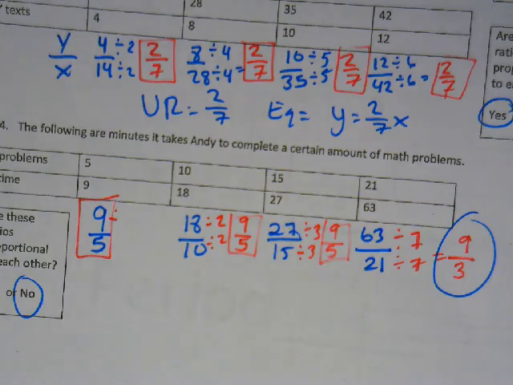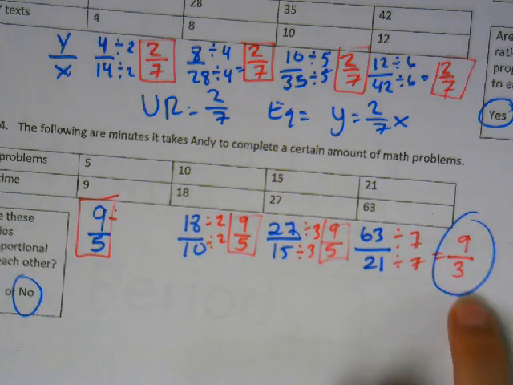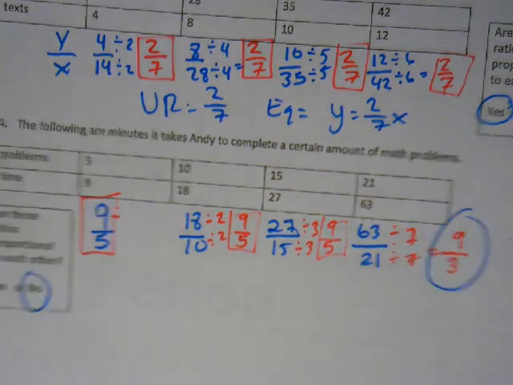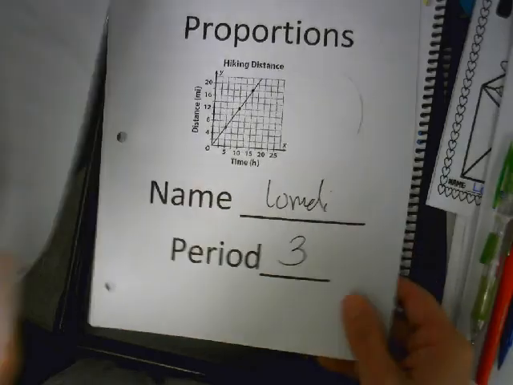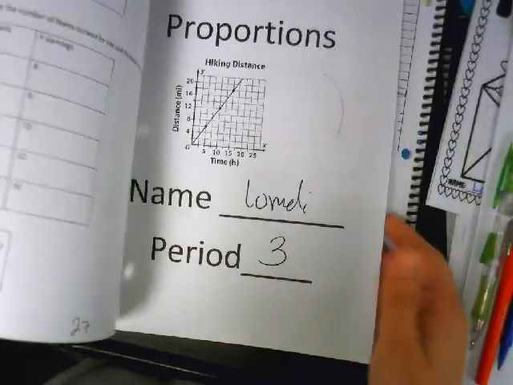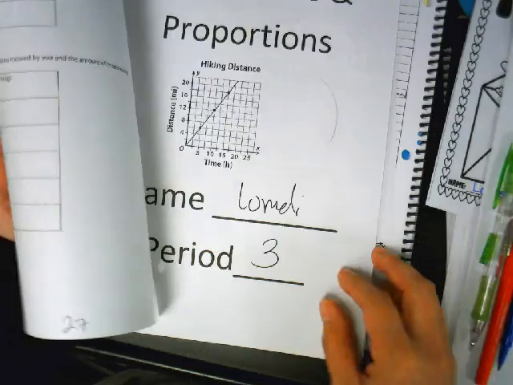So is there a unit rate? No. Is there an equation? Nope. That one would create not a straight line. That one would be the one that's just not a straight line. Okay, any questions?